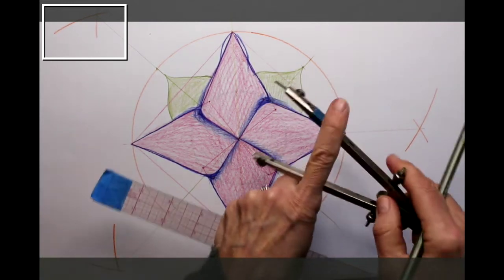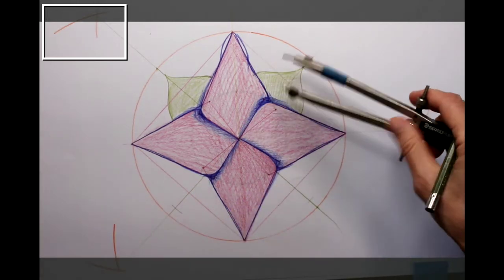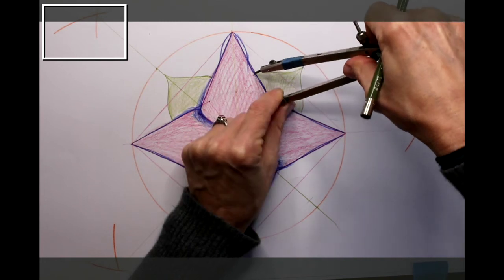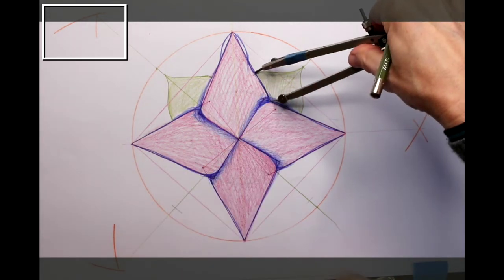Need to come back with the compass. Measure this distance.